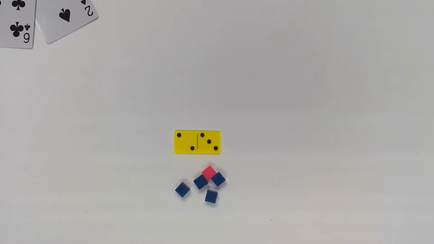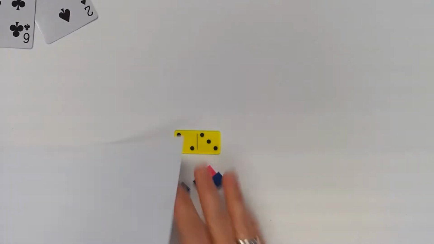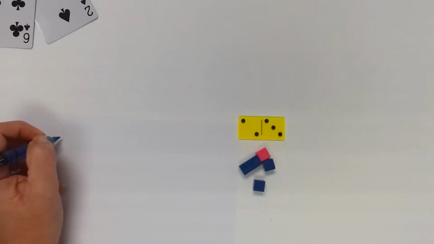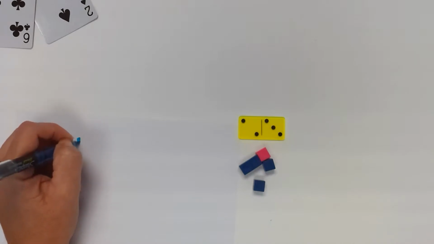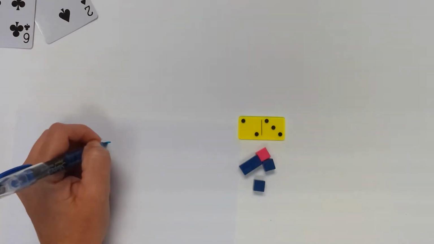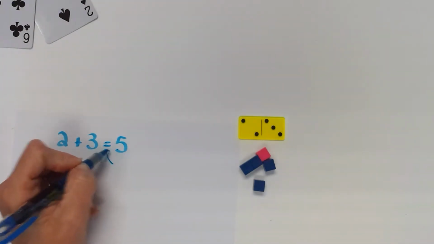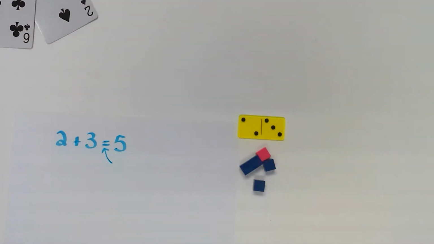We can support the addition TEK, where the students have to explain the strategy that they use to solve a problem. And we can introduce number sentences at this point. 2 plus 3 equals 5. We want to really stress to the students that this doesn't mean this is the answer.